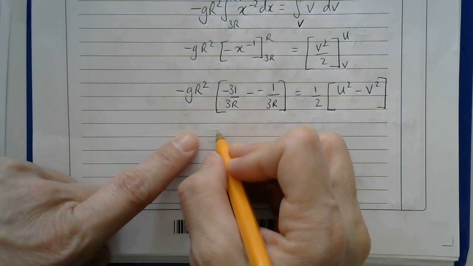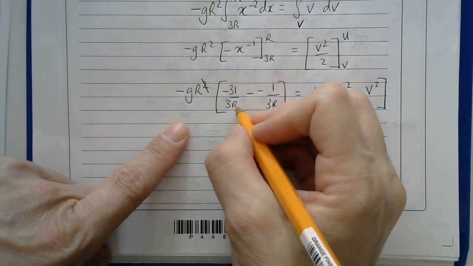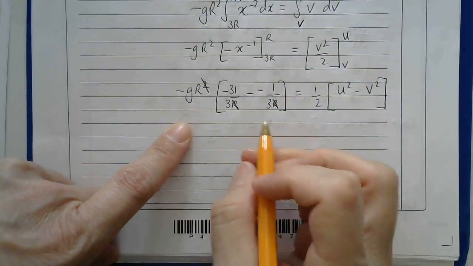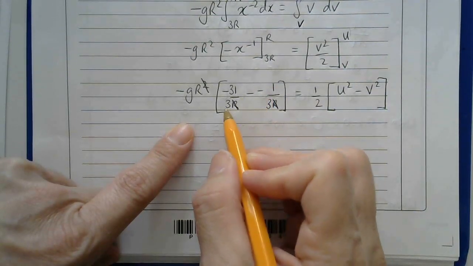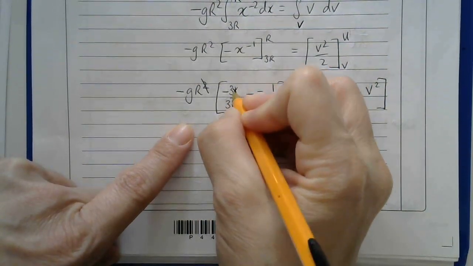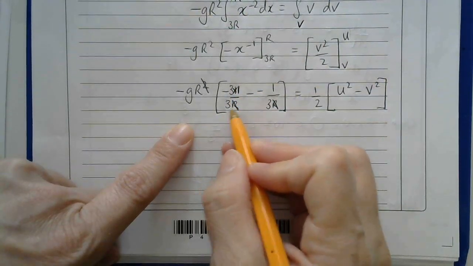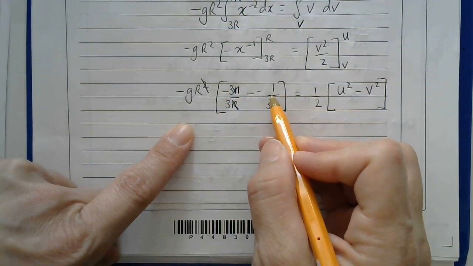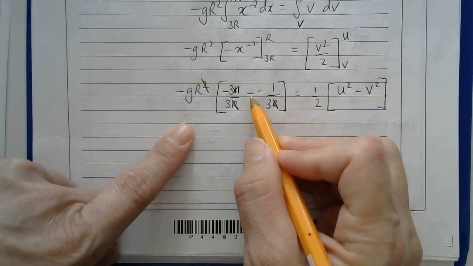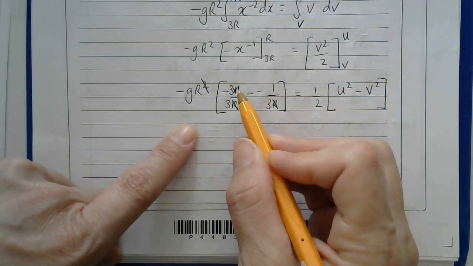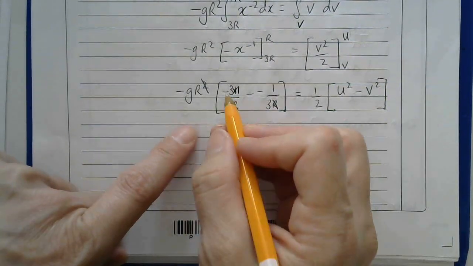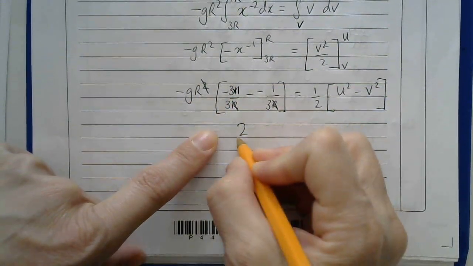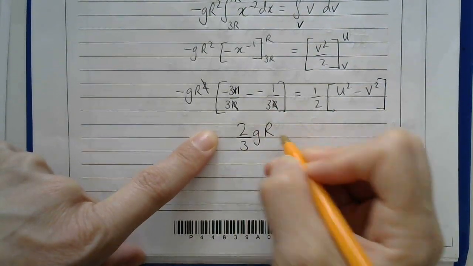So this will cancel with these r's, and so I basically get 1/3 subtract, that was 3 times 1 on there, so I get 1/3 subtract 3/3, which is negative 2/3, but then I get negative negative, so I get 2/3 gr.